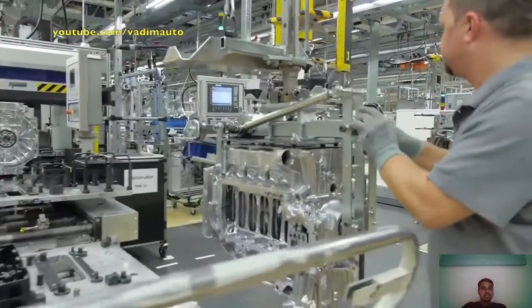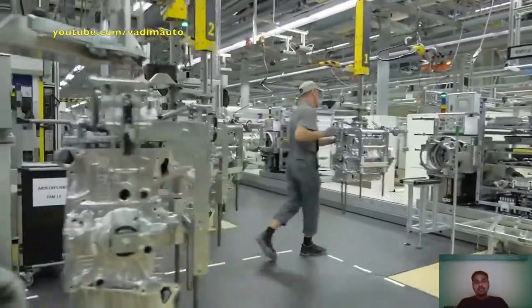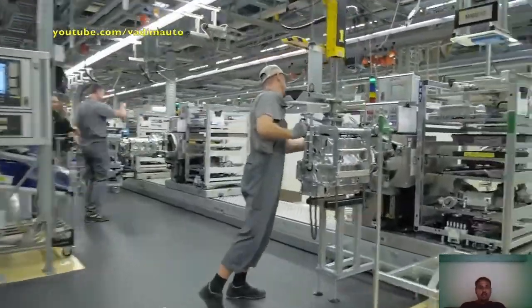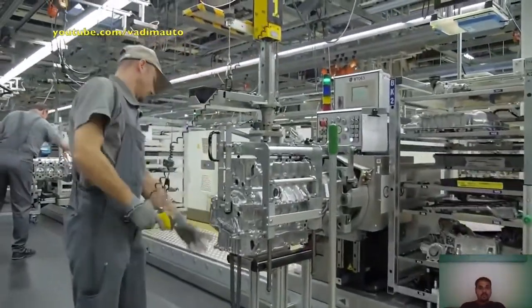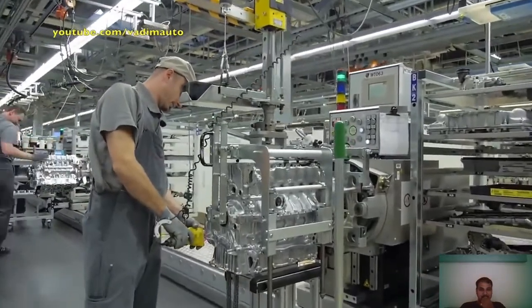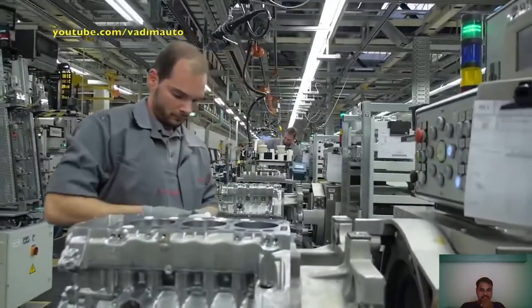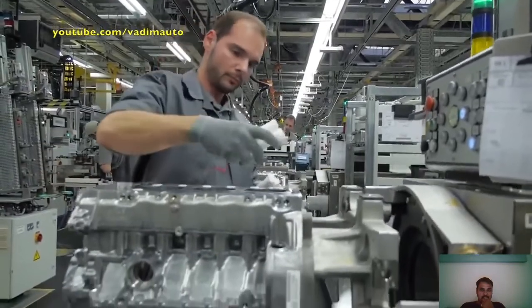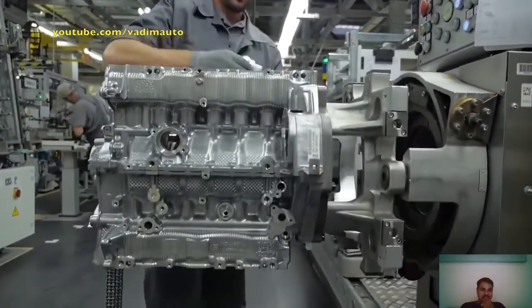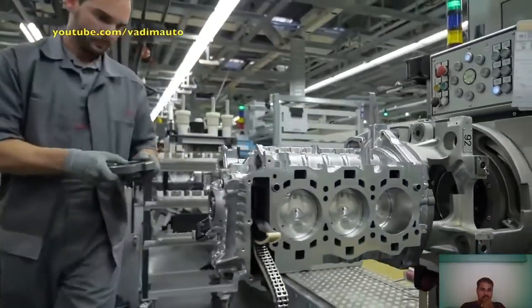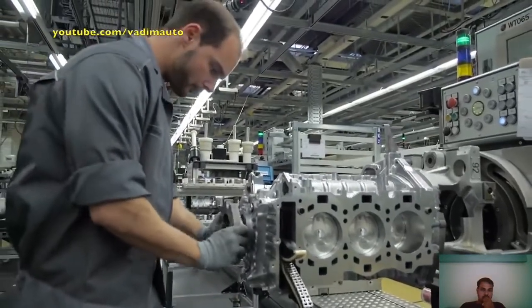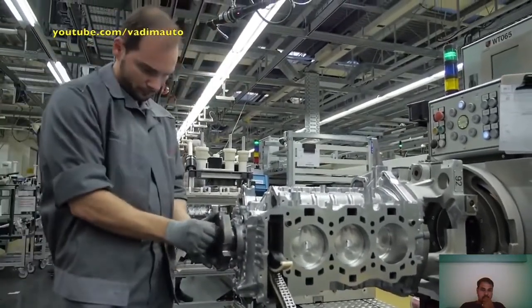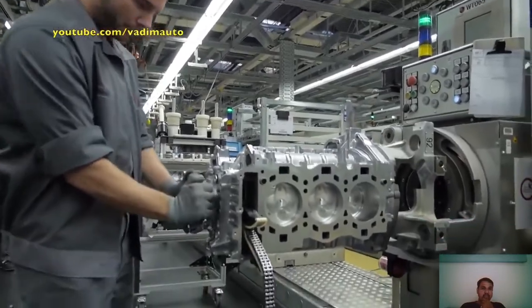See, the automation is going on. This is the Porsche company. So the experts are doing the assembly of the engine.